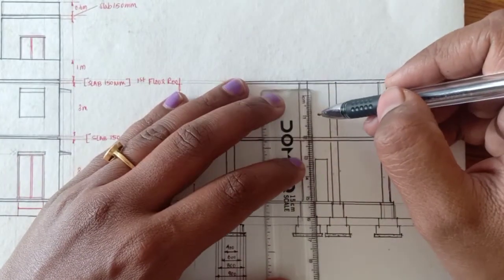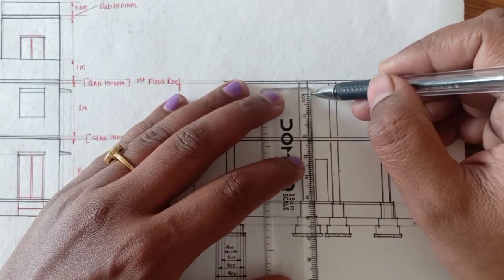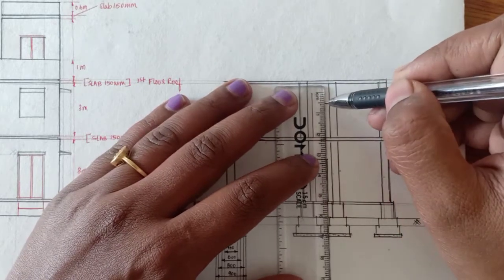Again upstairs also 2.1, first floor, as it is a symmetrical building.